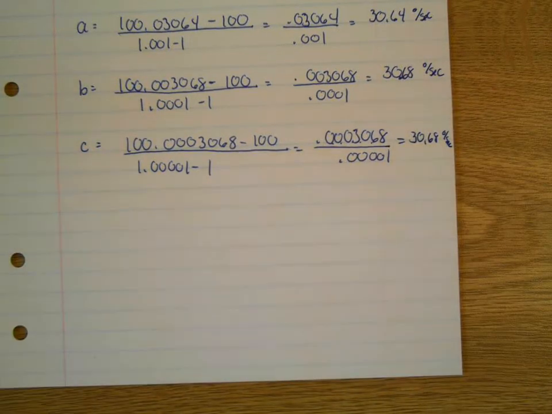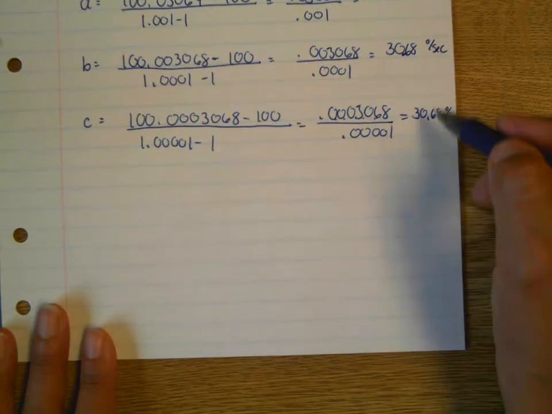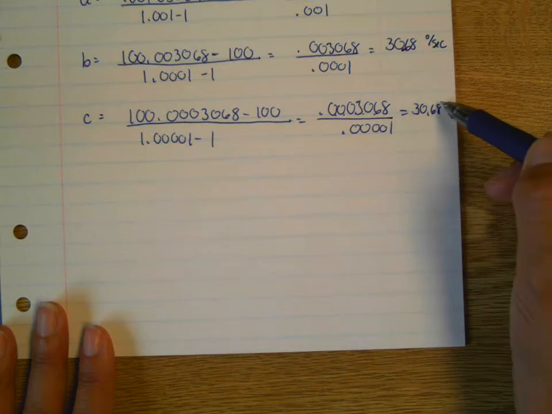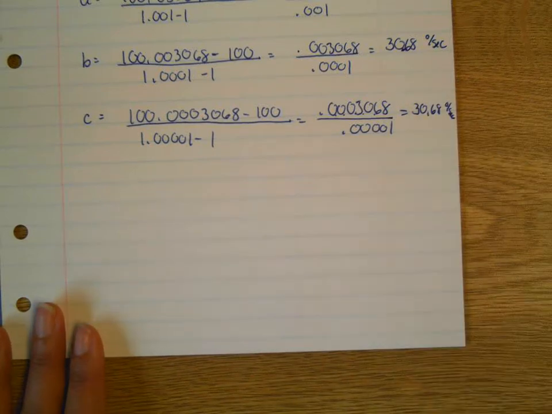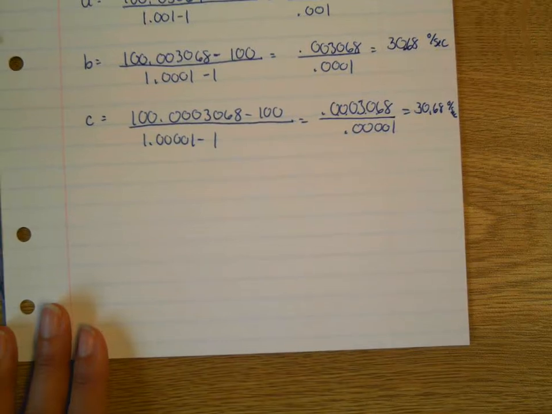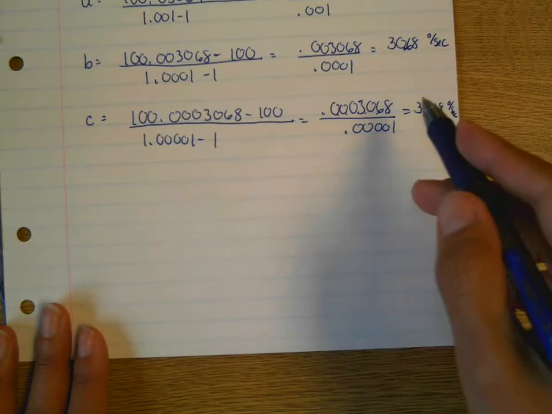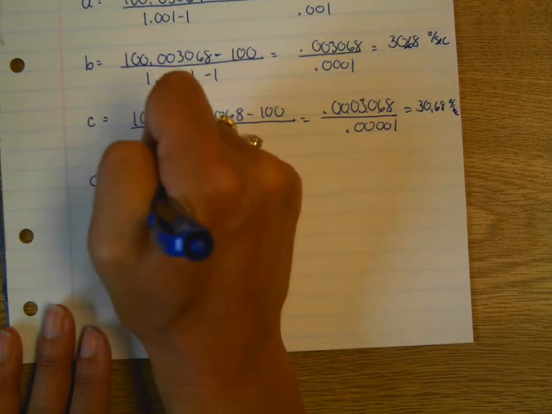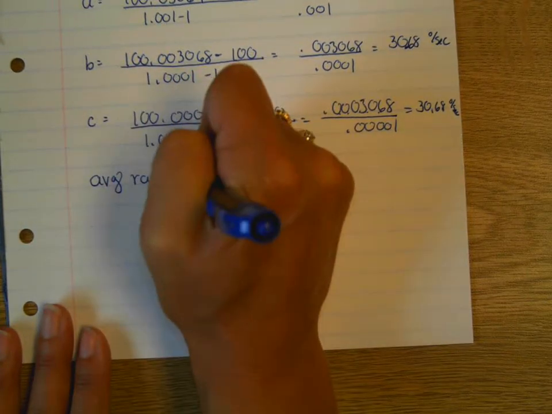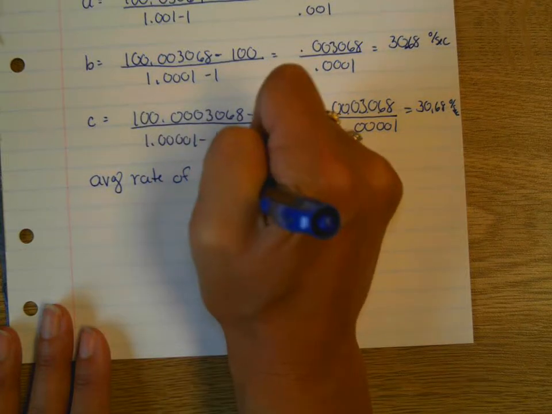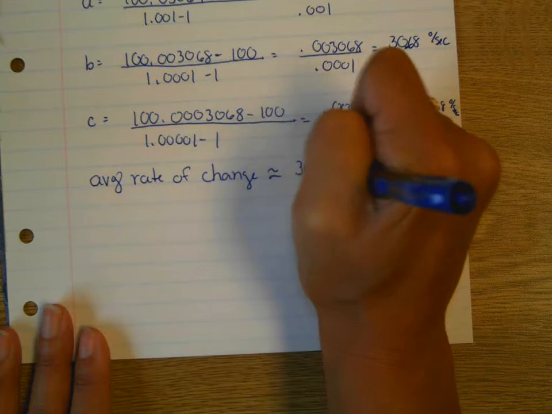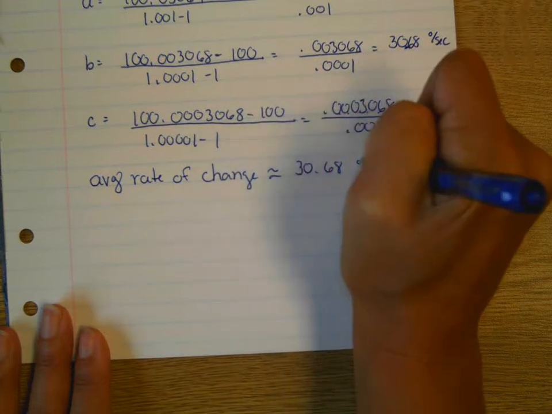So what we just found is the limiting value. The closer we get to 1, the closer and closer we get to 30.68. So the rate of change is about 30.68 degrees per second.